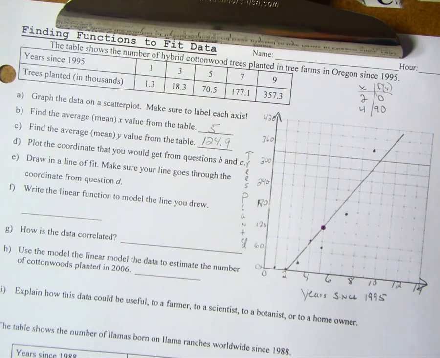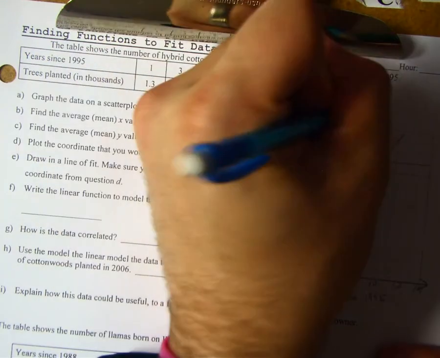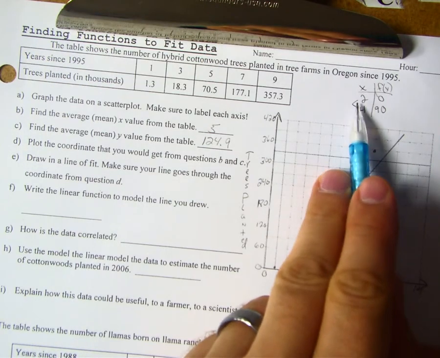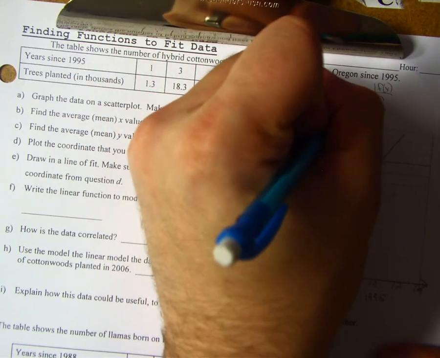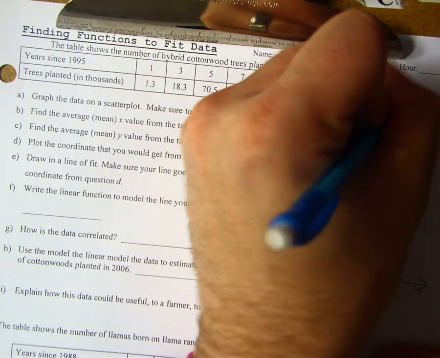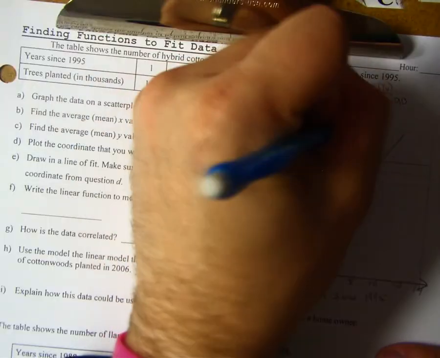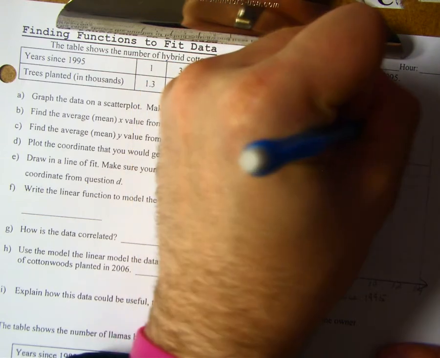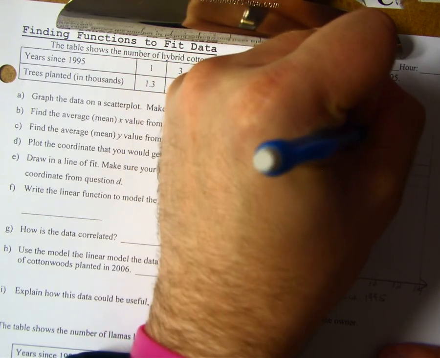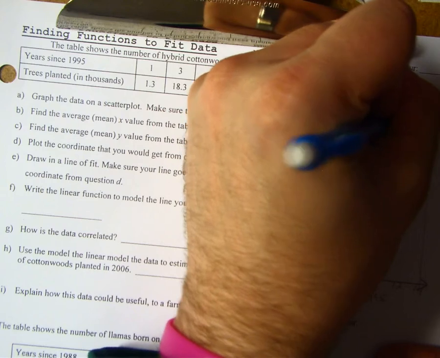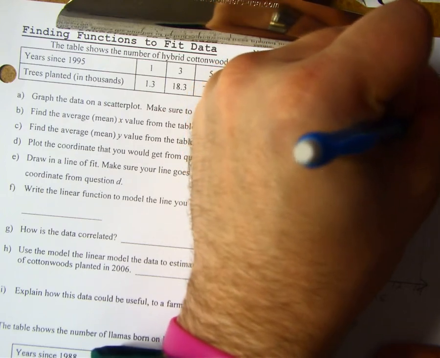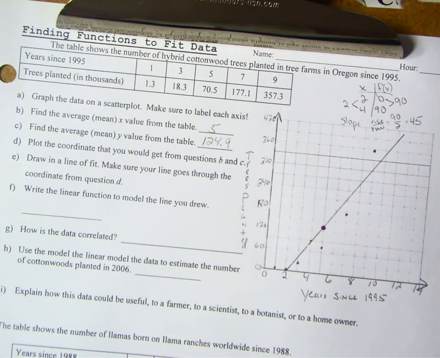So I can use these 2 coordinates, and I could find more if I wanted to along here, but I can use these 2 coordinates to get an average slope. Alright, and if we look here, my run is going to be 2, while my rise is 90. So my slope is rise over run. So 90 over 2, which is 45. So my slope is going to be around 45.